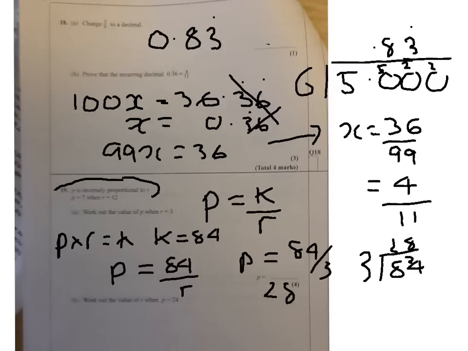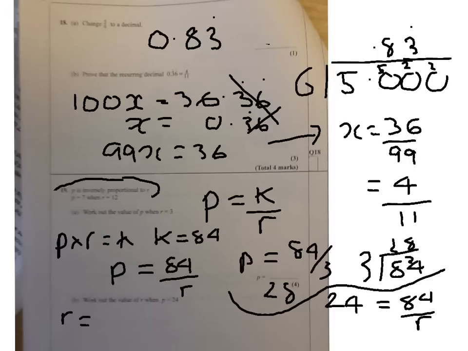Second part of the question, find the value of r when p is 24. Okay, so 24 equals 84 over r. So r will equal 84 over 24. Now 4 goes into 84 21 times, so we've got 21 over 6, which is 3.5.